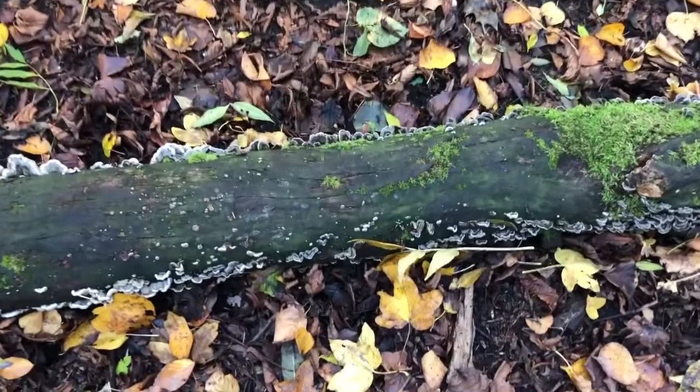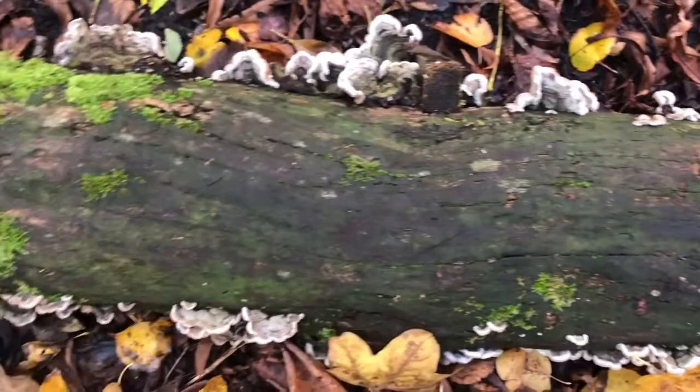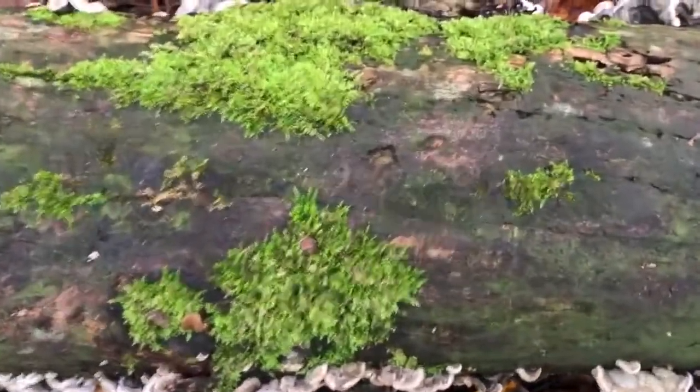Now the mushrooms on this log are known as turkey tail mushrooms, and if you've ever seen the tail of a turkey, you might see why.